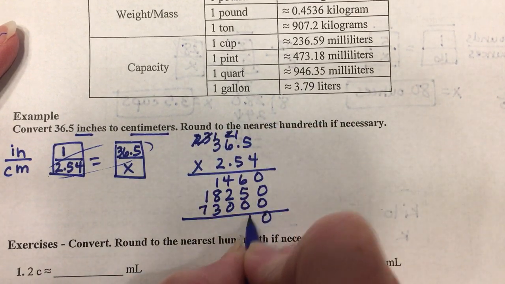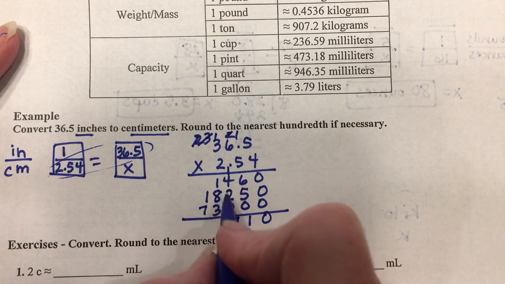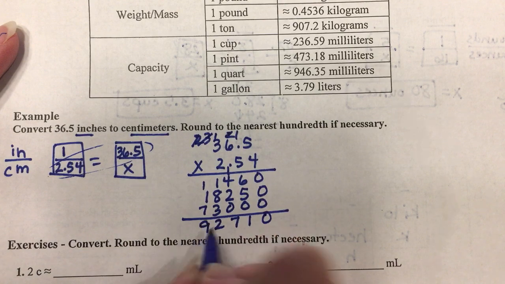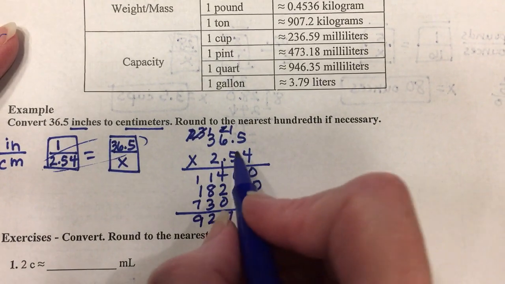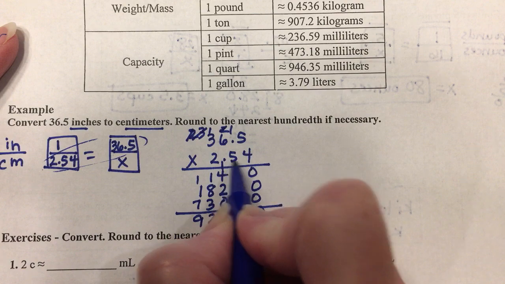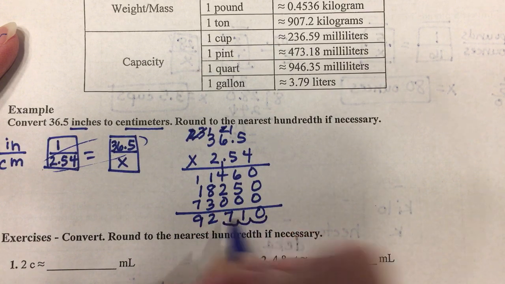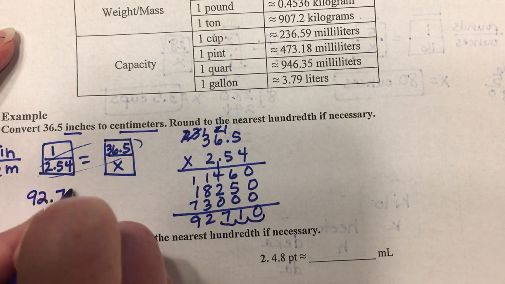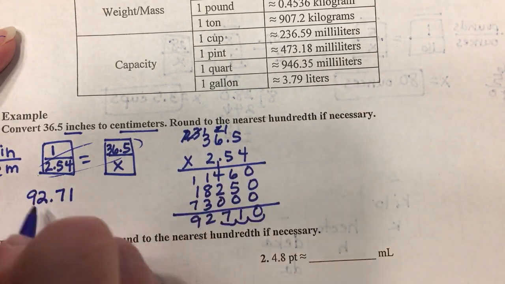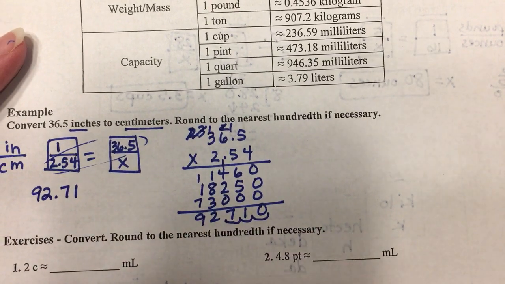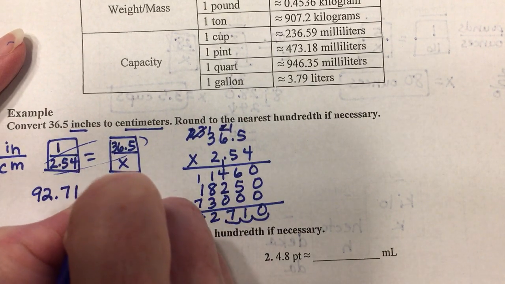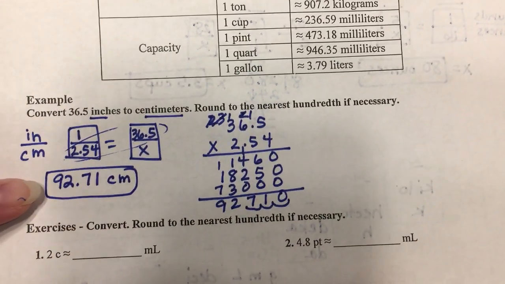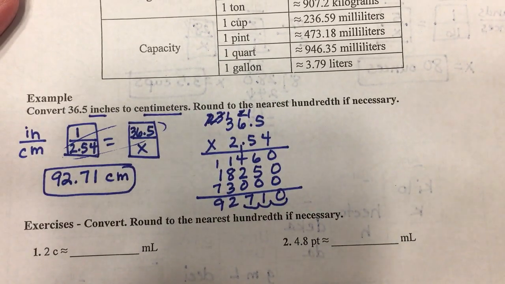All right, so if we add these up, I'm going to end up with 1 plus 8 is 9, plus 3 is 12. Looks like 92710. And then remember, I need to count my decimals. So 1, 2, 3 decimal places. So this is 92.710. It says round to the nearest hundredths. This is in the hundredths, so I don't need to round anything. And this is in centimeters. So now I've converted from inches into centimeters. So depending on where you are, that would be helpful to know.